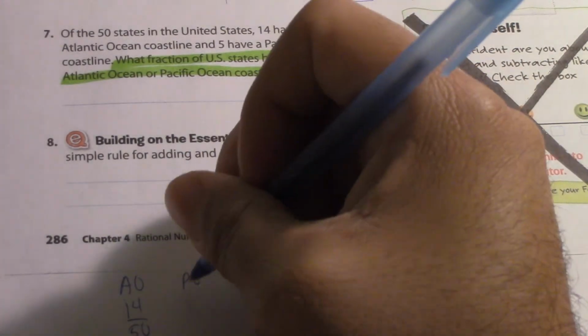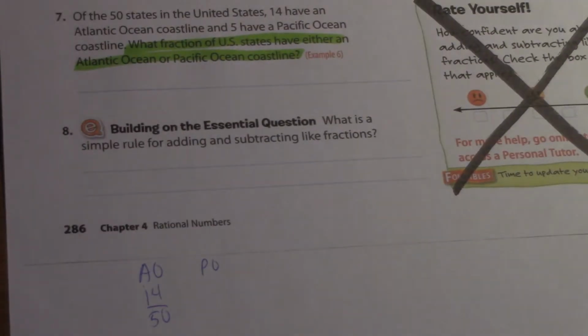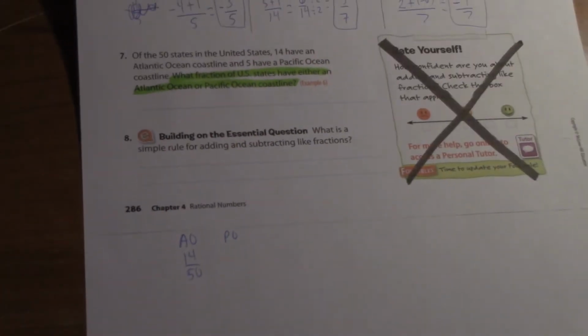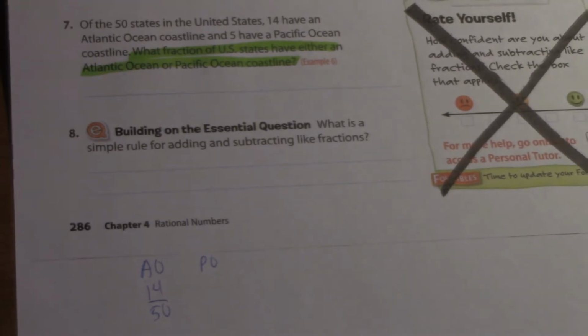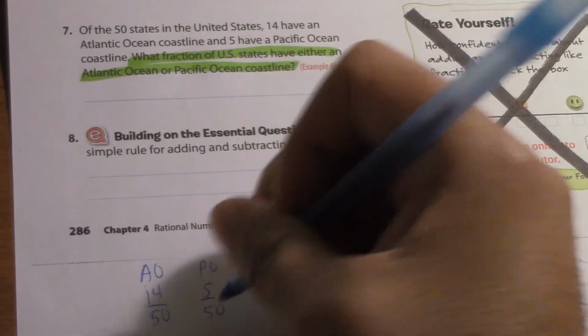As far as the Pacific Ocean, we'll label that as PO, 5 out of 50 states are along the Pacific Ocean.